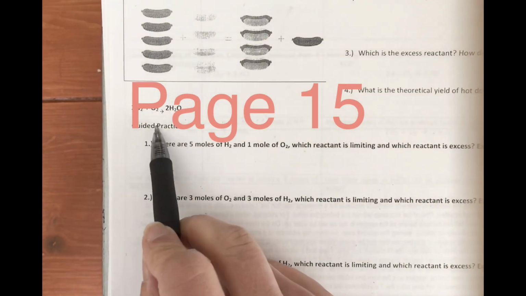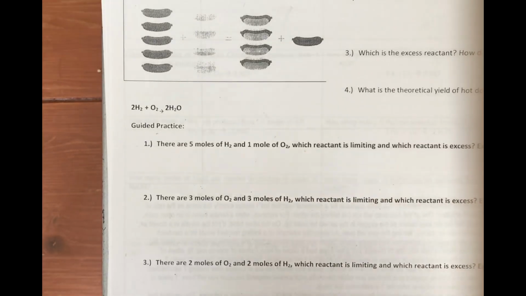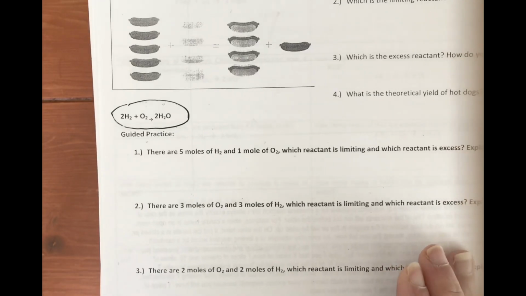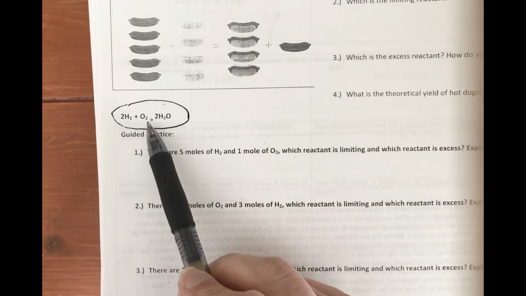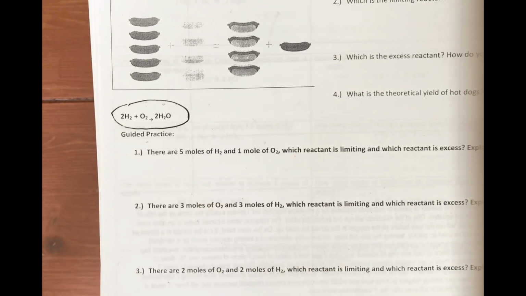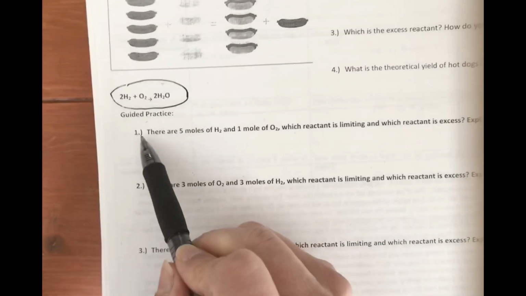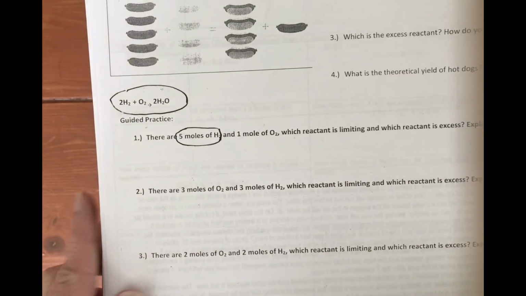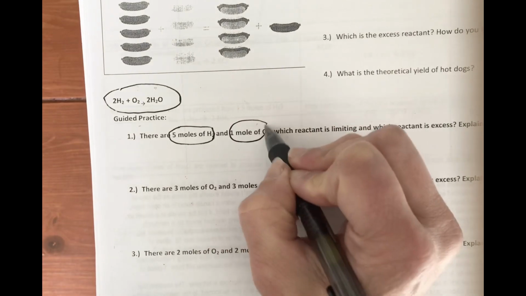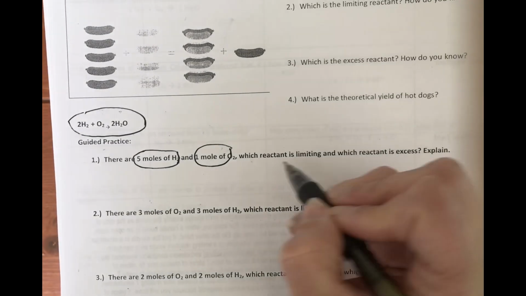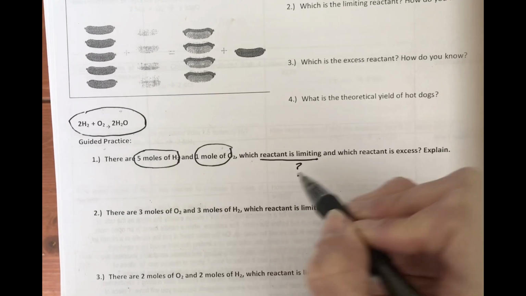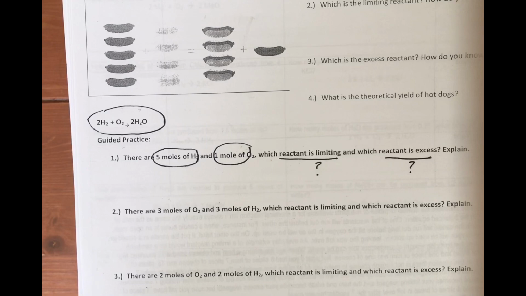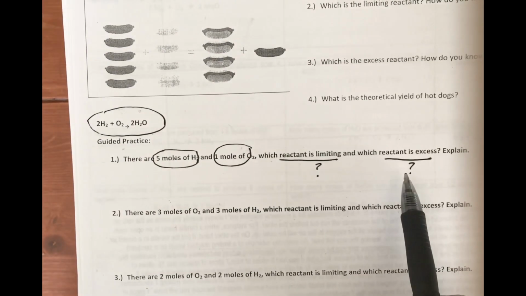I'm going to start with guided practice 1. The next 4 problems have to do with this equation up here, which says 2H2 plus 1O2 makes 2 H2Os. There are 5 moles of H2, so I'm circling what's given, and 1 mole of O2. Which reactant is limiting and which reactant is excess? Explain.